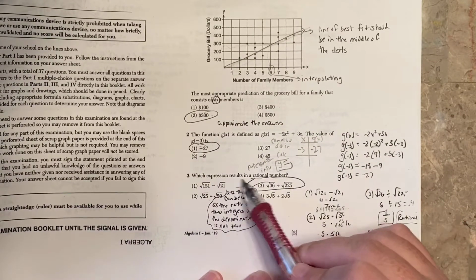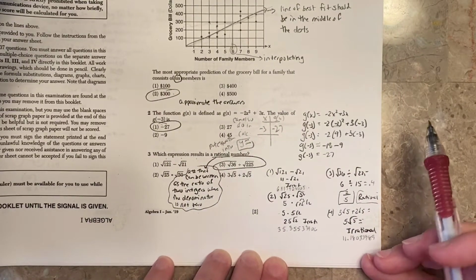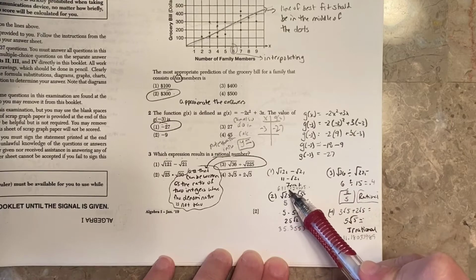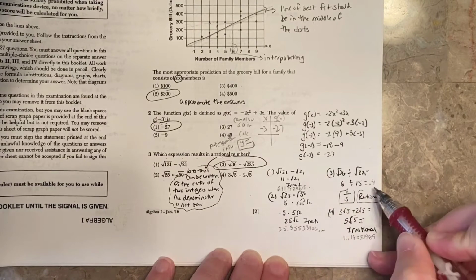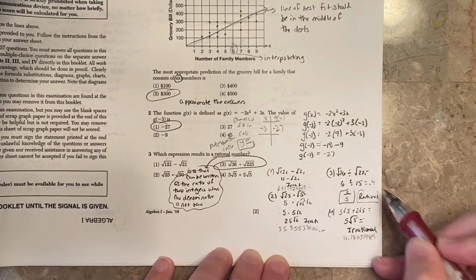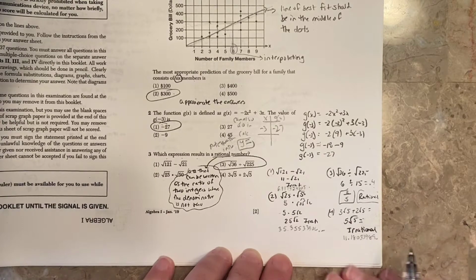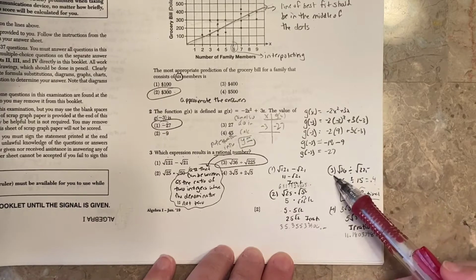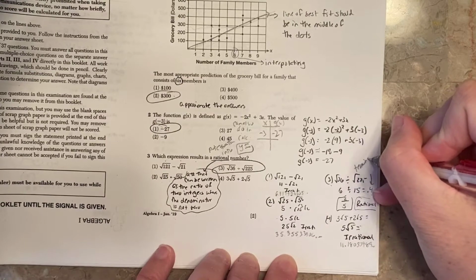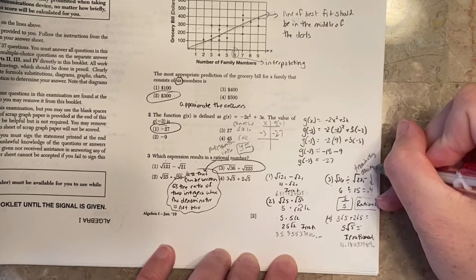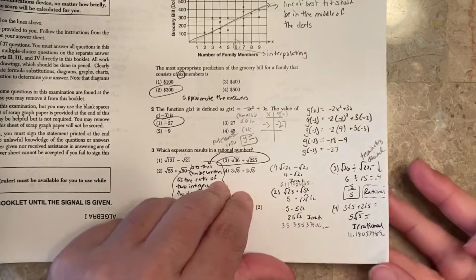All right, number 3: which expression results in a rational number? Basically, I just put them all in the calculator. This is 6.417424 and so on, this is 35.35533, and all these keep going. This one is the only one that came out to be a nice number, 0.4. And this one keeps going, 11.1803398. So the only one that's different than the rest is number 3. That's the only one that was a terminating decimal. Remember, terminating is the definition of a rational decimal. So that is the answer, number 3.